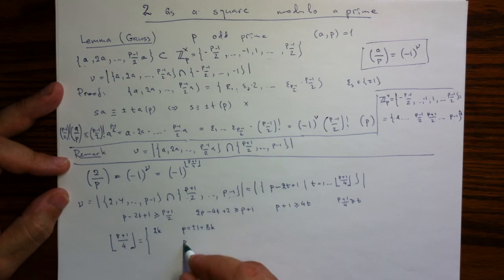And then the two remaining cases is when p is 3 plus a multiple of 8, or when p is say negative 3 plus a multiple of 8. And in this case, we'll have 4, which is 3 plus 1, and then a multiple of 8 divided by 4. So that will be 1 plus 2k.